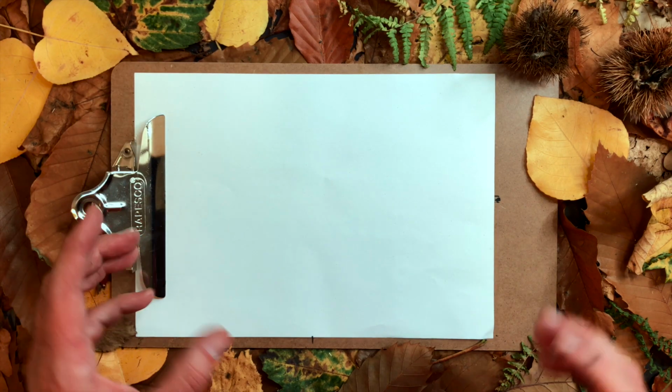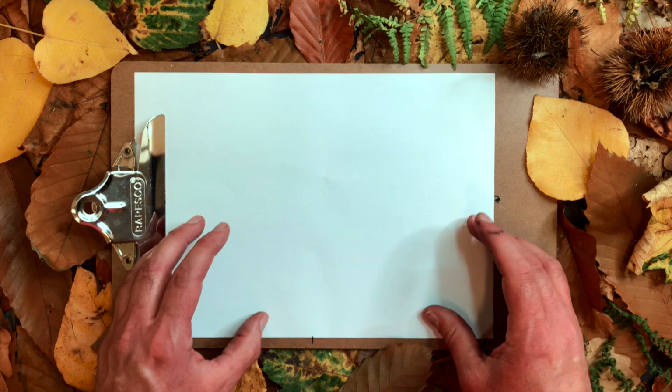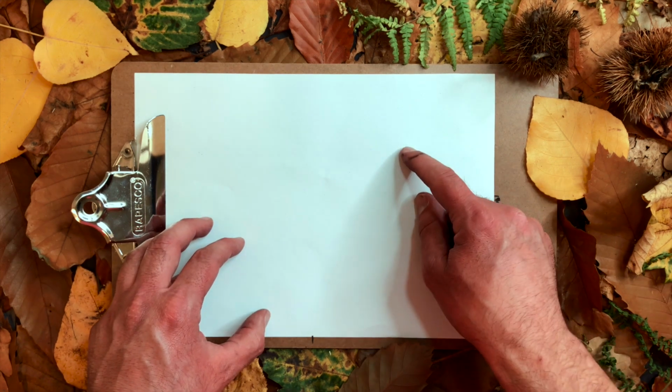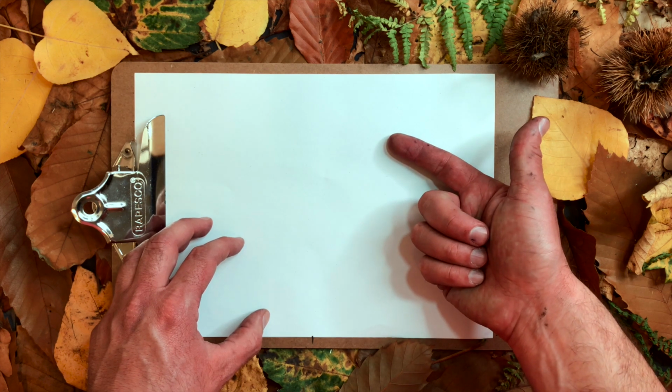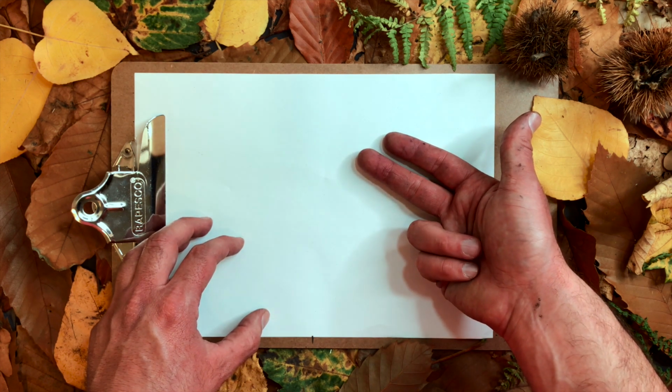Okay, so big, medium and small. What does that actually mean? Well, what it means is that anytime you draw an object into your landscape picture, you're going to have one that's big, you're going to have one that's medium, and you're going to have one that's small.